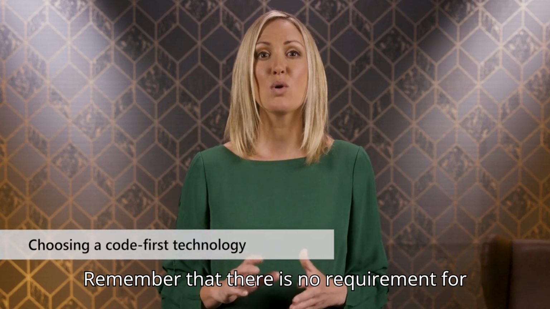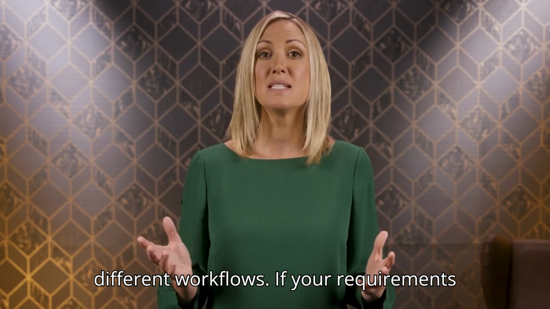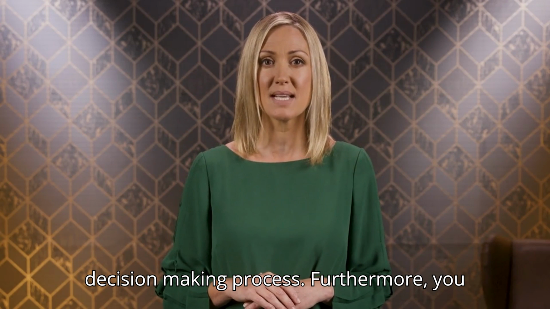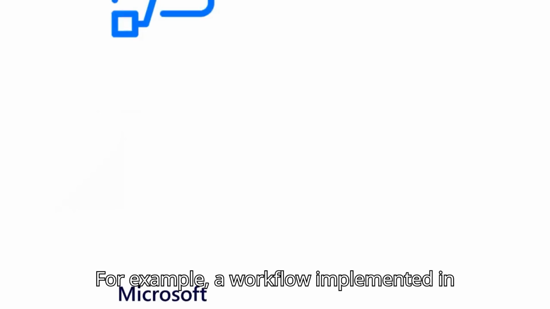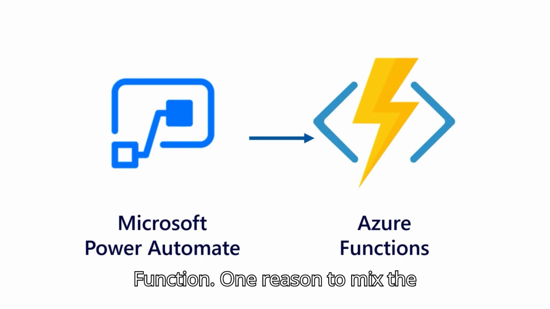Remember that there is no requirement for you to use the same technology for different workflows. If your requirements differ, you are likely to reach a different answer at the end of your decision-making process. Furthermore, you can also call one workflow from another. For example, a workflow implemented in Microsoft Power Automate can easily call another that is built as an Azure function.